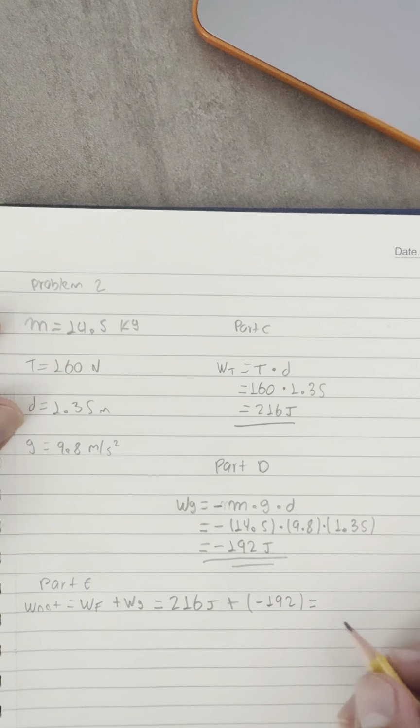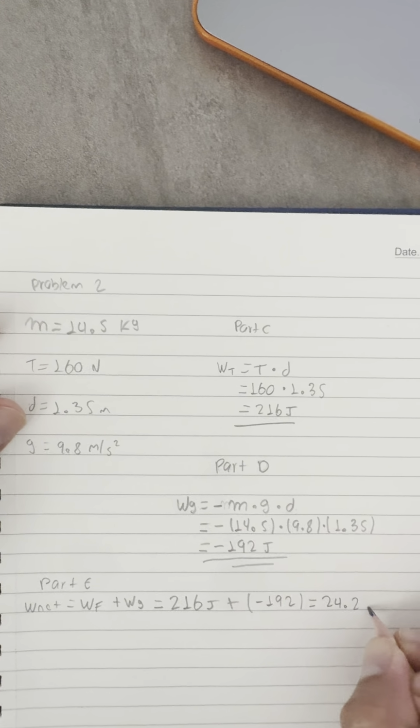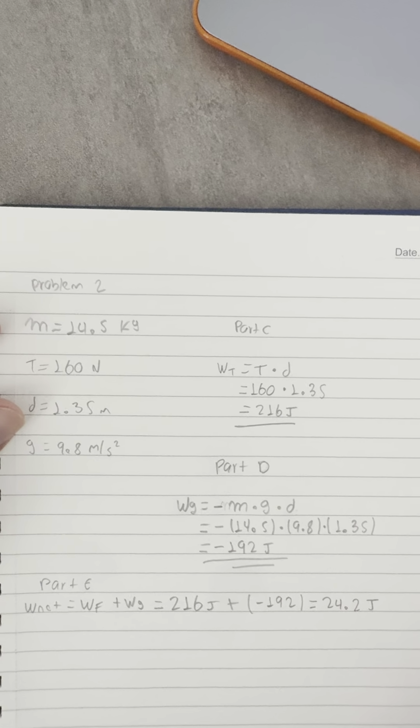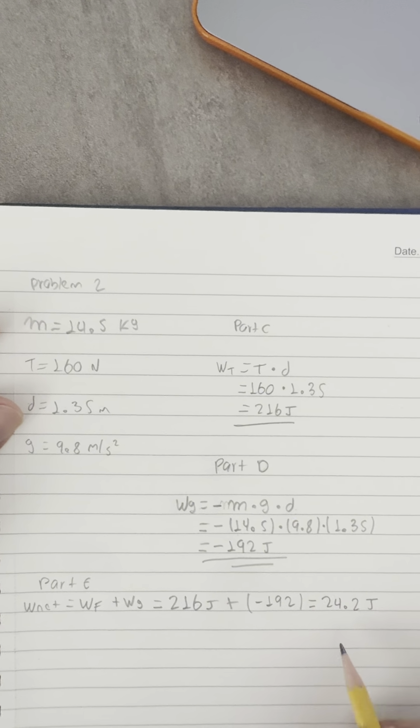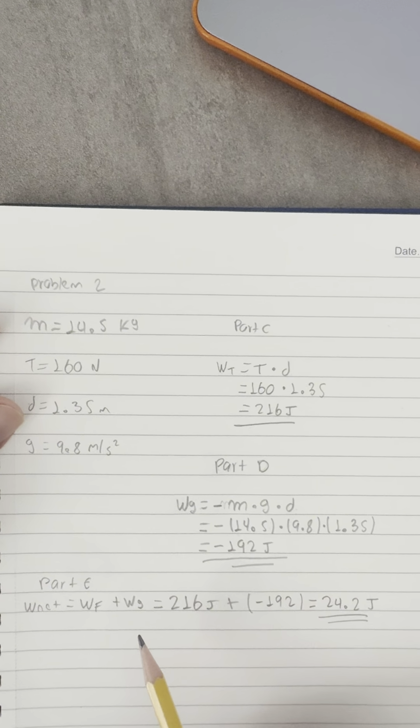And the result of this is going to be 24.2 joules. So this is going to be the answer for part E, 24.2 joules, which is equal to the net work.